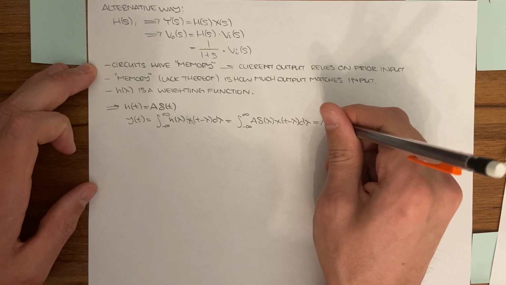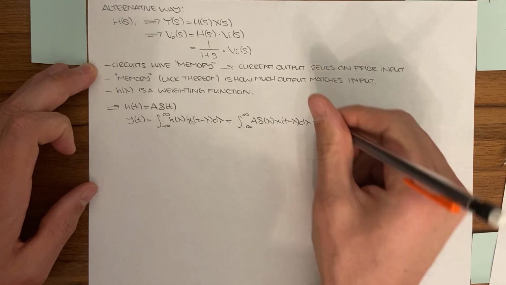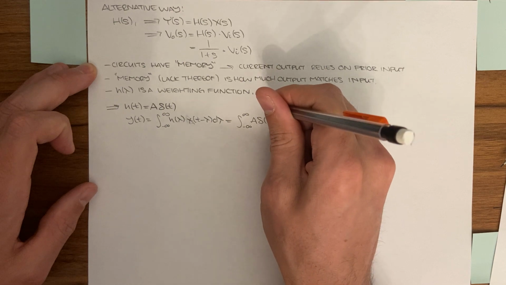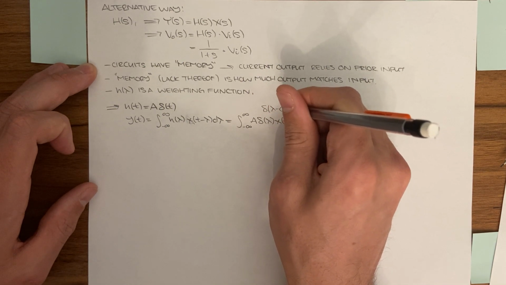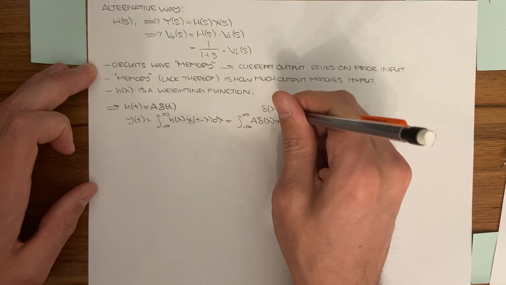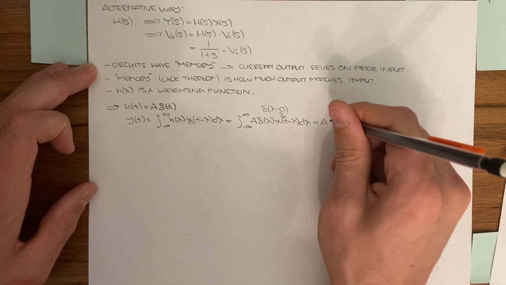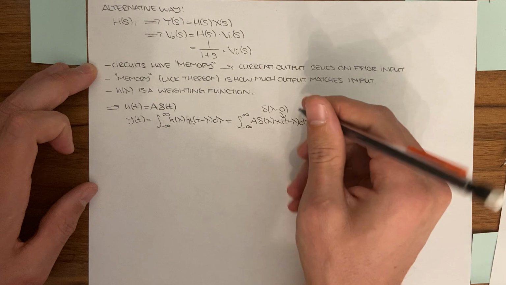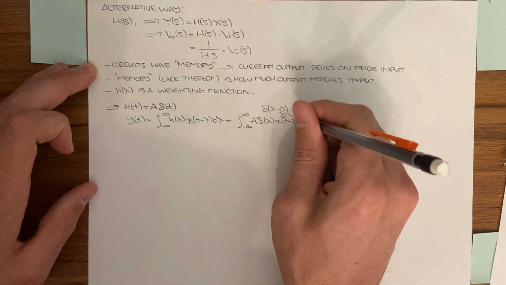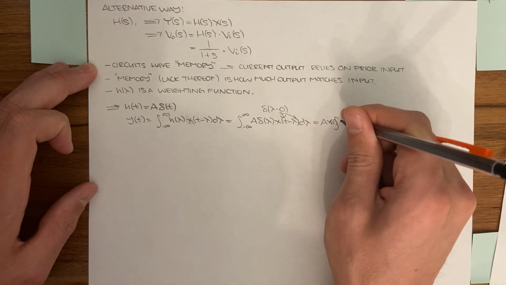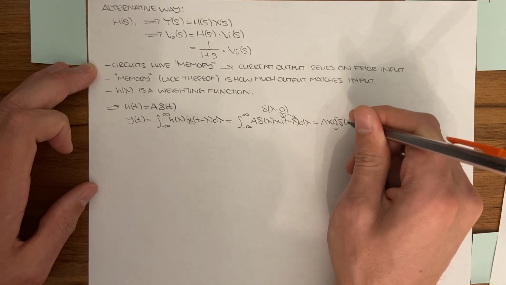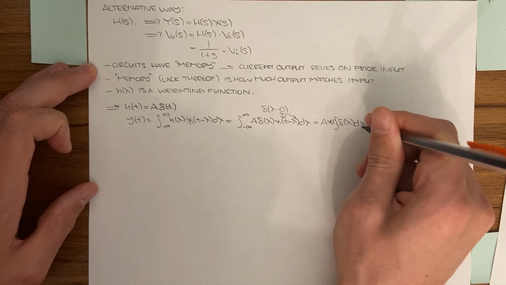I mean, so I can pull that a out, right? And then what I do is, we can say that delta lambda is the same thing as lambda minus 0, okay? So we can let lambda be 0, and so we can pull out the x of t, and then just integrate over this delta function.